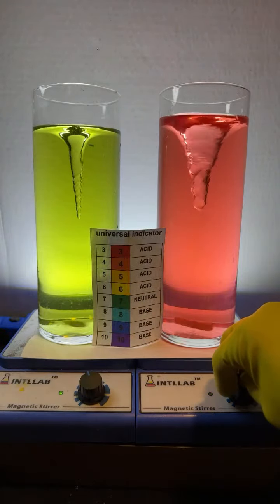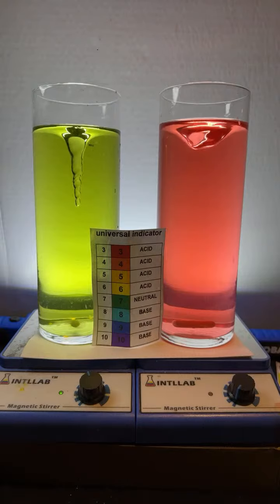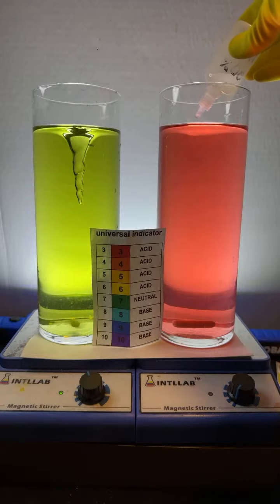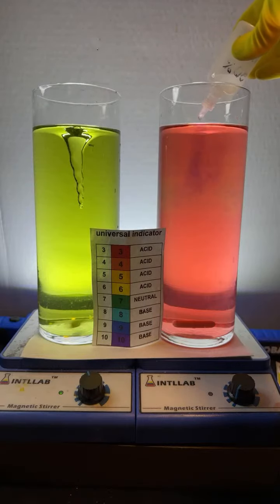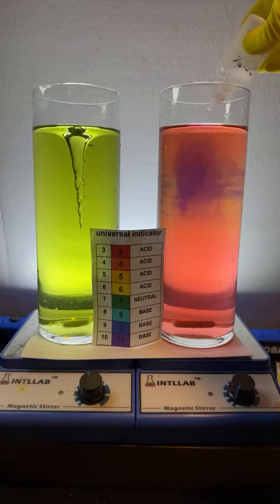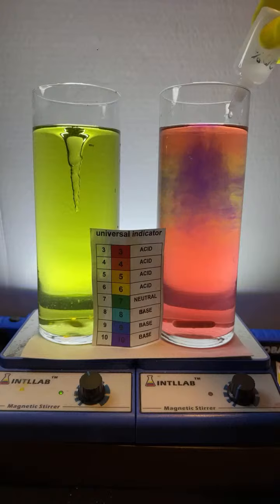Now I'm going to turn it off. And now I'm going to add base to this. My guess is that we're now going to see the red on the bottom because we reversed the way that we did this. So in goes the base. There we go.